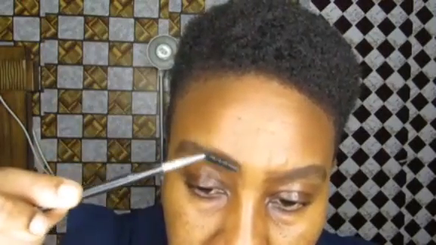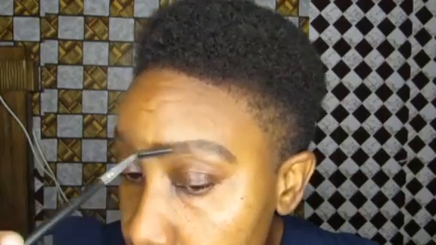So to fill the head of the eyebrow, use a spoolie brush. Take care to drag product from the body to the head of the eyebrow. The logic behind doing this is that the spoolie brush tends to dispense less product, therefore making the eyebrow less harsh, a more natural look.